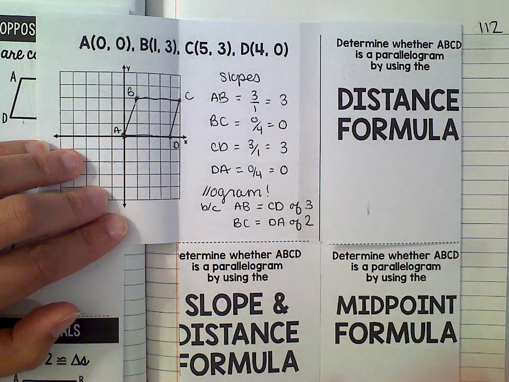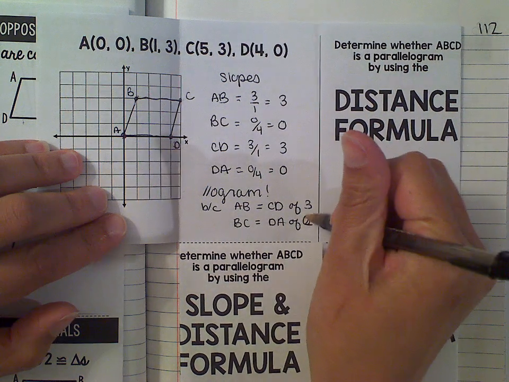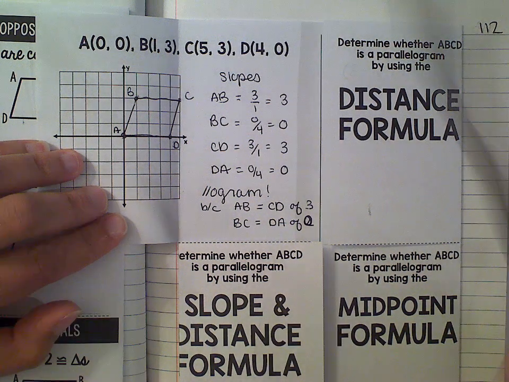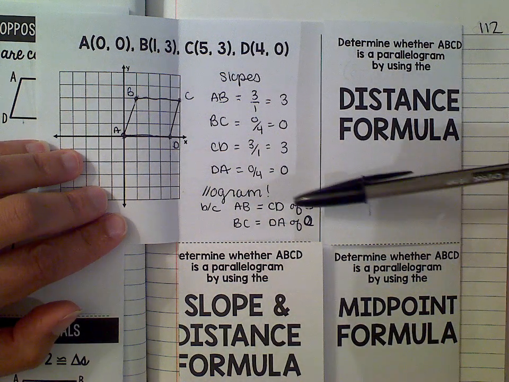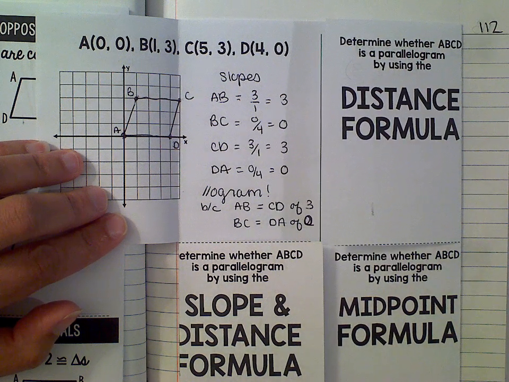And by definition, a parallelogram has 2 pairs of, oh my gosh, it's 2, but I meant 0. By definition, a parallelogram has 2 pairs of parallel lines, so a pair and a pair. And that's why I wrote down the 2, but I meant 0. Oops.